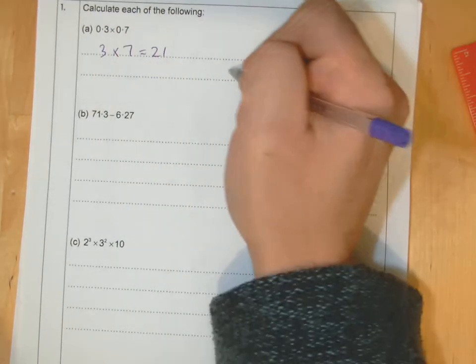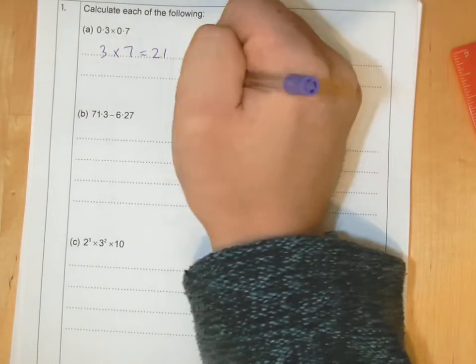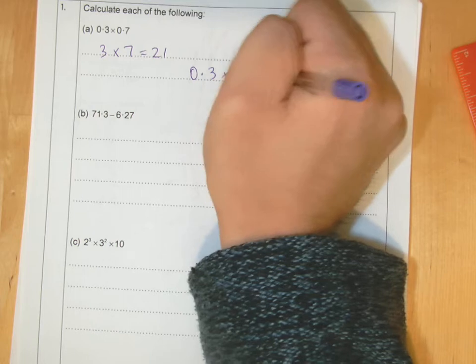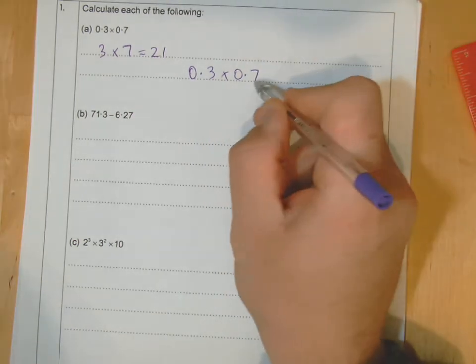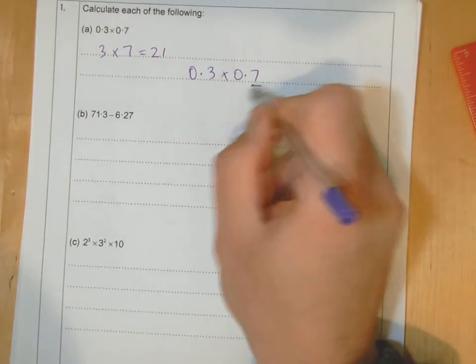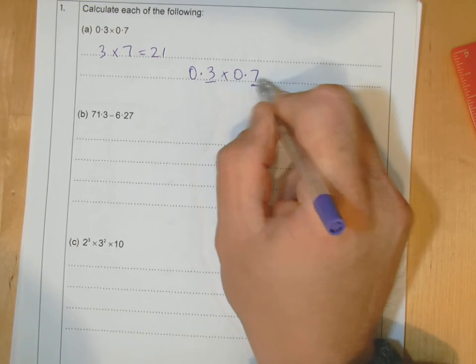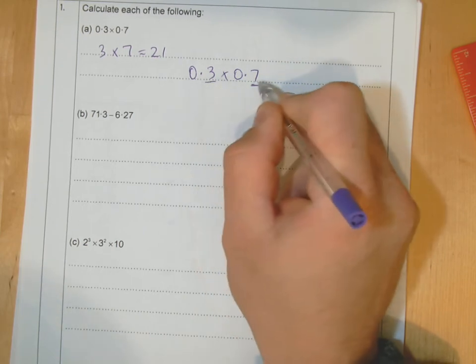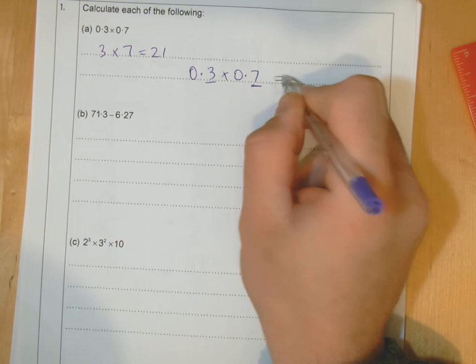You go back then to the question, and you must then replace the decimal points. And then you just count how many decimal places there are. So you've got 1 here, 1 here. You've got 2 decimal places in the question, which must mean you have 2 in the answer.